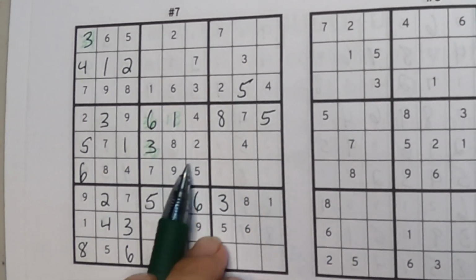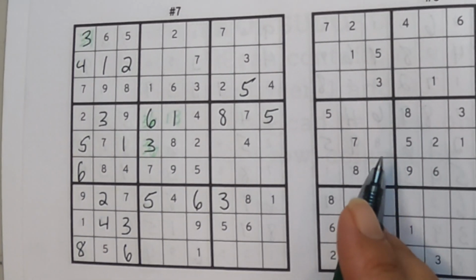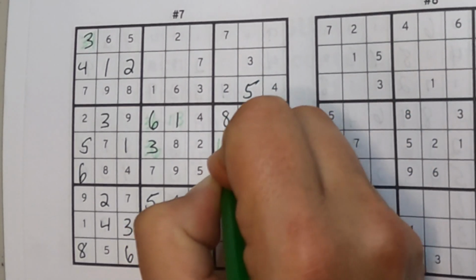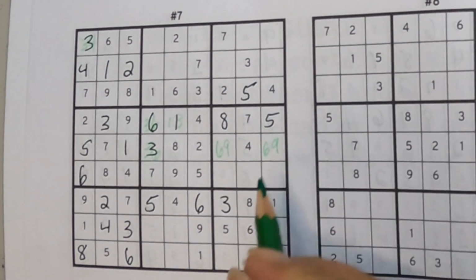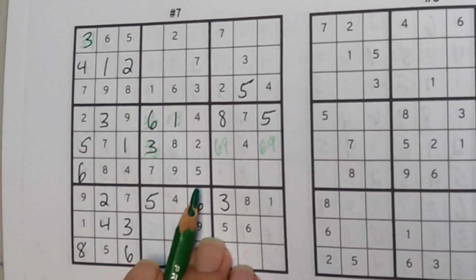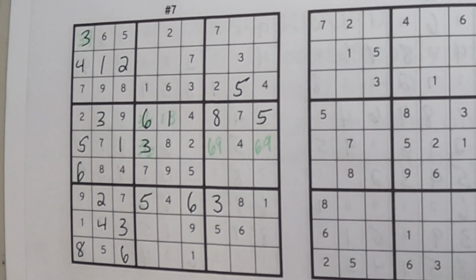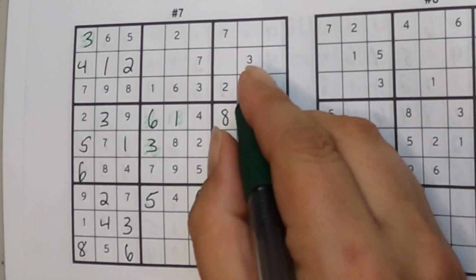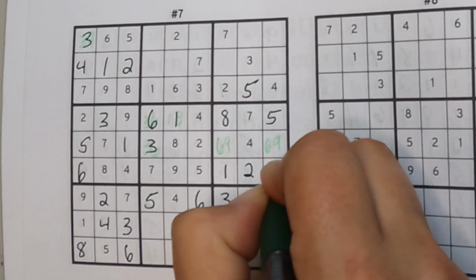For this row, we're missing 6 and 9, and I don't see any help. So 6, 9, 6, 9. For this row, we're missing 1, 2, and 3. We've got a 2 and 3 here, so this is our 1. 3 here, so 2, 3.